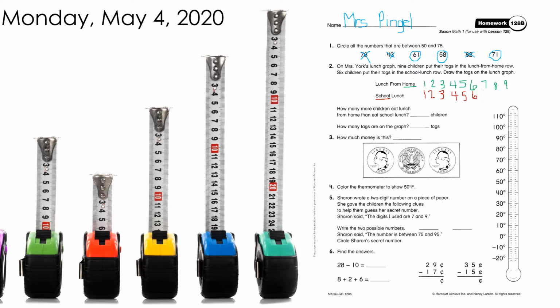2 questions. How many more children eat lunch from home than at school? Well, we know they both have 6 that are the same, but there's 1, 2, 3 extra or 3 more children that have lunch from home. So I'm going to put 3 children. And how many tags are on the graph? So in total, we need to add 9 plus 6.